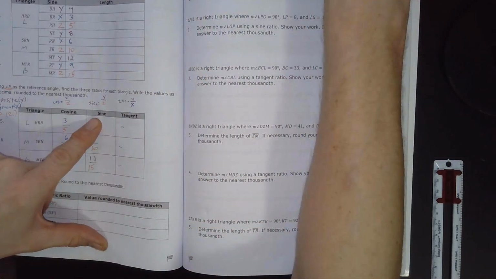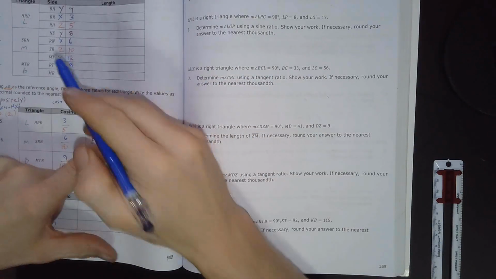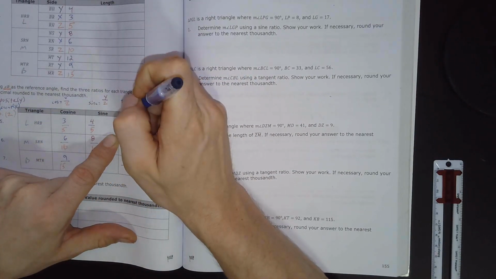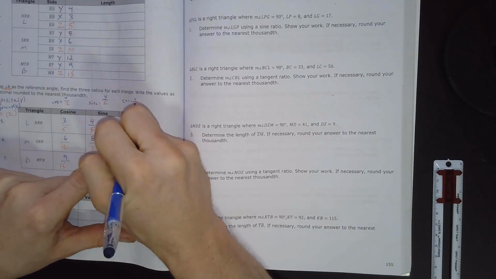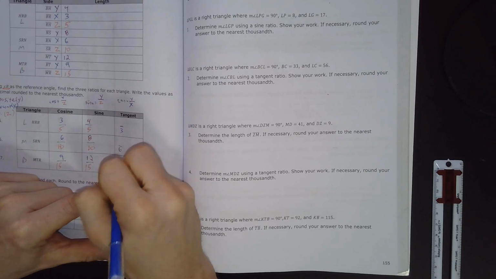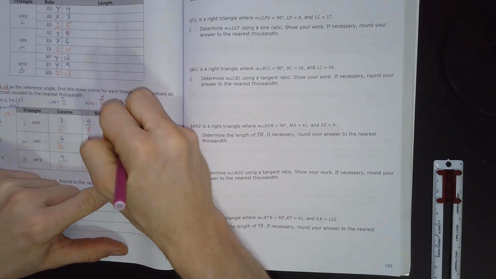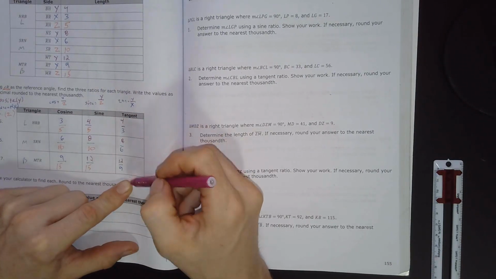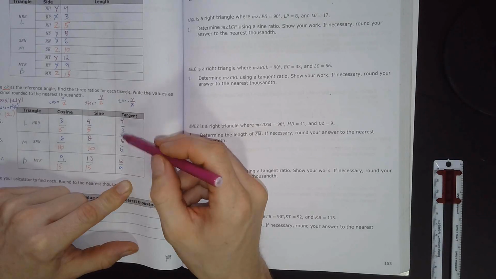Okay, so I got my blue out, so I'm going to grab my adjacents, opposite over adjacent, so 3, 6, 9, and then I'm going to grab my opposites, 4, 8, 12. Tangents can be over 1, okay?